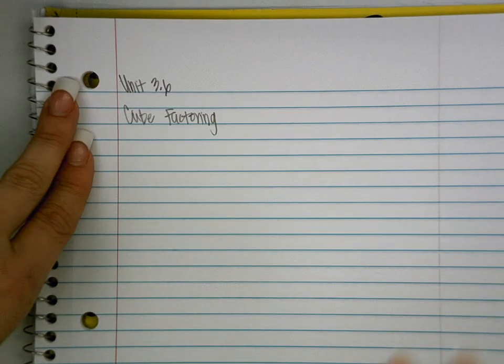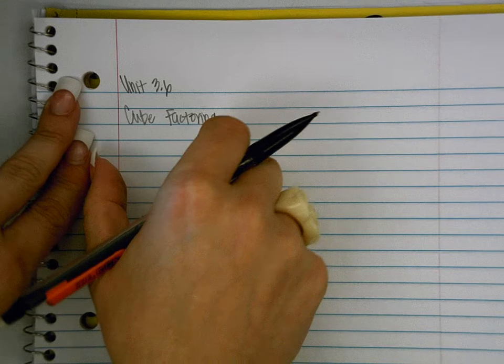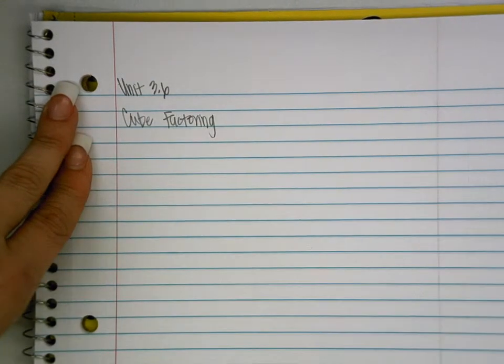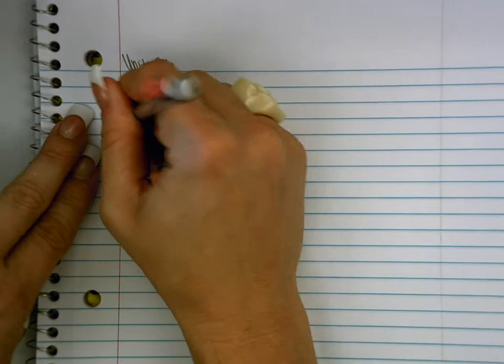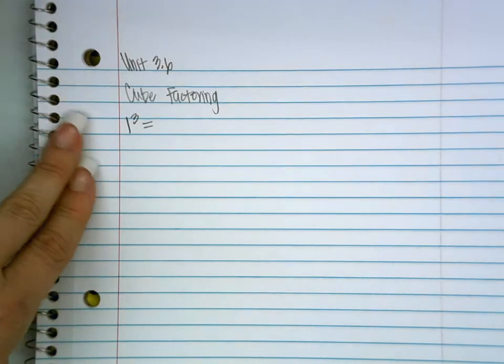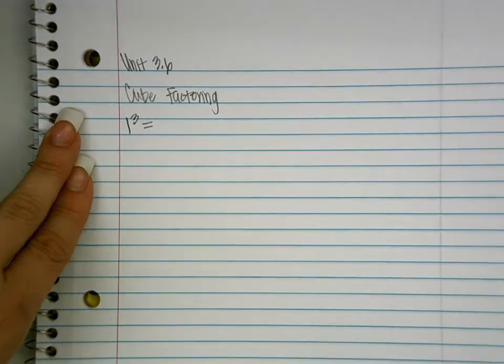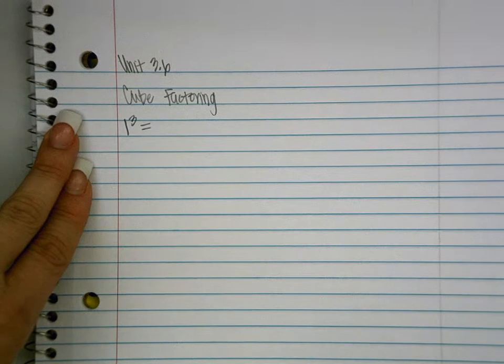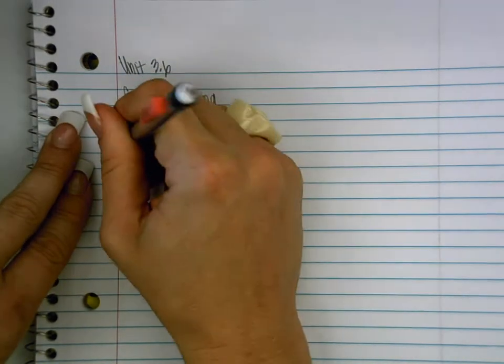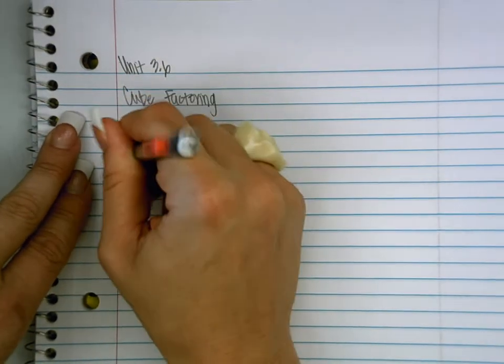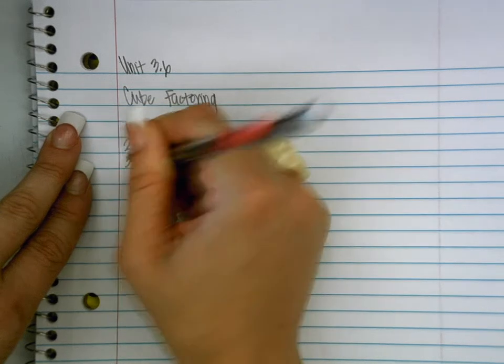So before we can go over cube factoring, we need to make a list of all of the cubes. I want you to do 1 through 10 cubed. Remember, cubed does not mean multiply by 3. It means multiply times itself 3 times. So I want you to make a list all the way from 1 to 10 and fill in the cubes.